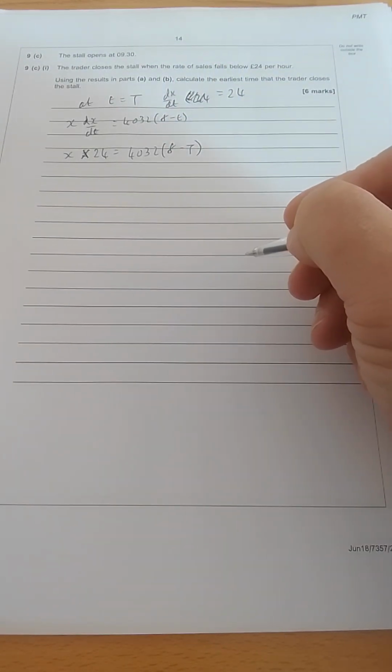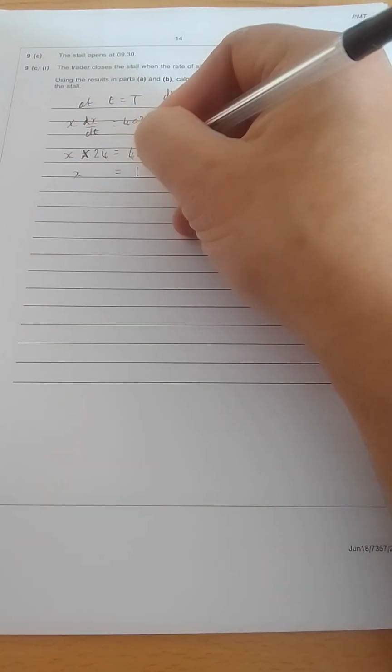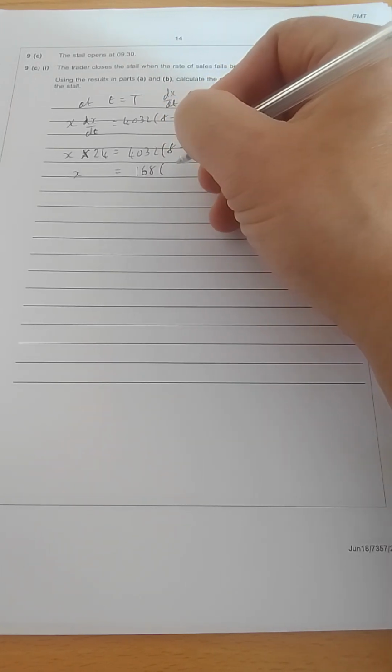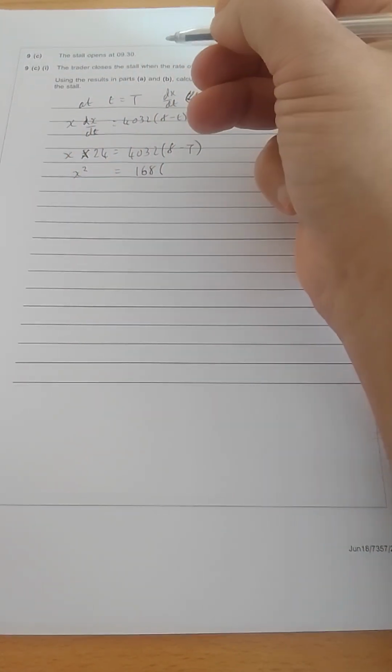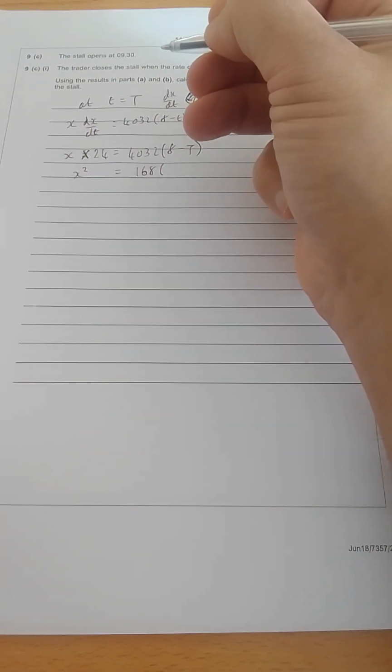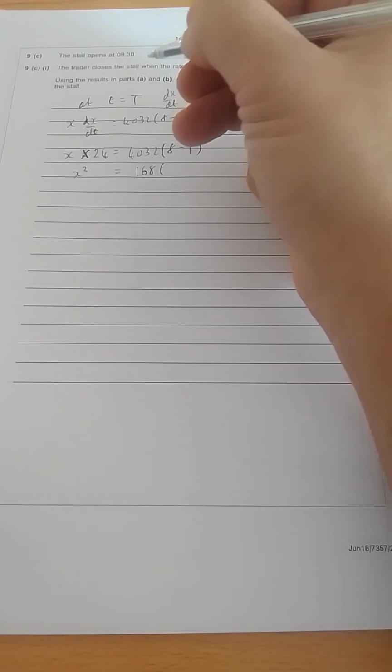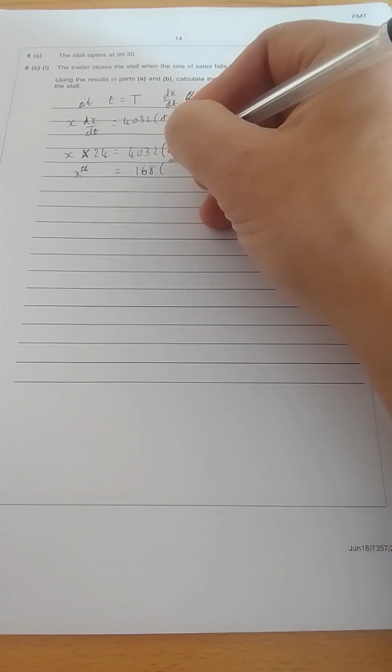And if we divide both sides by 24, we will get x dx/dt is equal to 168 (8 minus t).